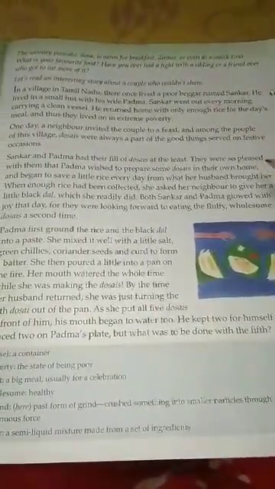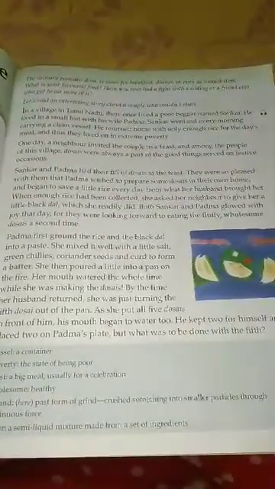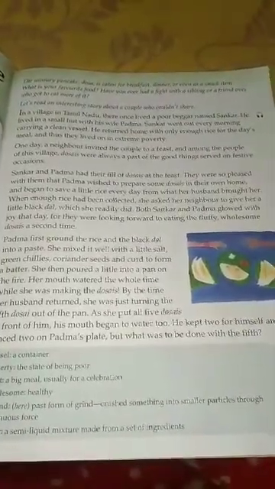They were so pleased with them that Padma wished to prepare some dosas in her own home. Means after eating the dosa, they were so happy that Padma thought, yes, I will also make some dosas in my own home, and began to save a little rice every day from what her husband brought her. When her husband brings home rice, from that portion a little she used to save every day, and little by little the quantity of rice used to increase day by day.